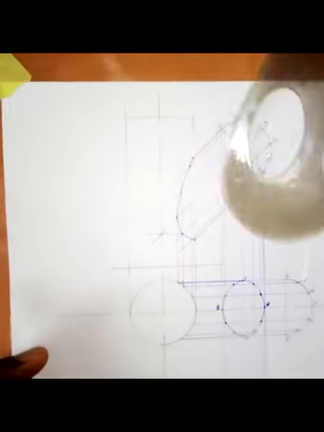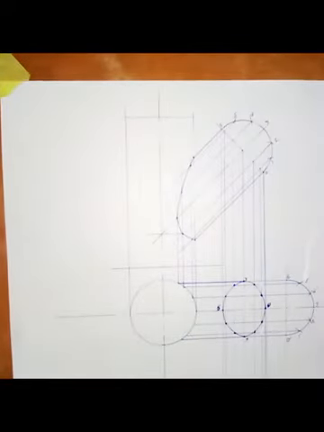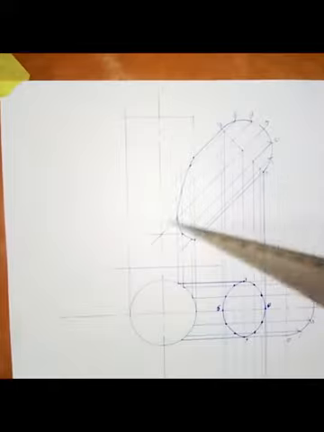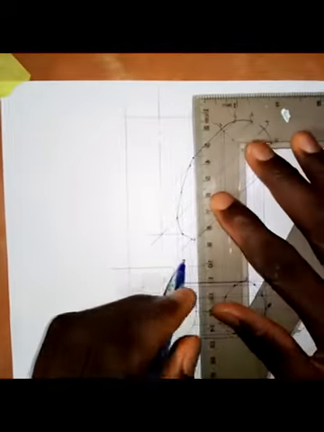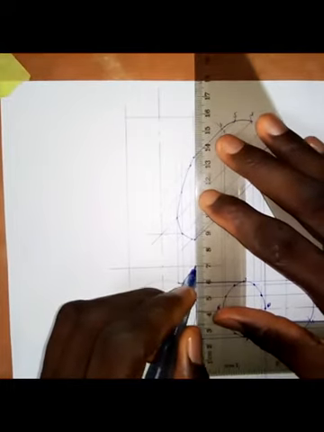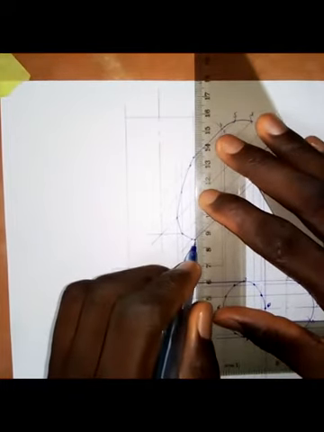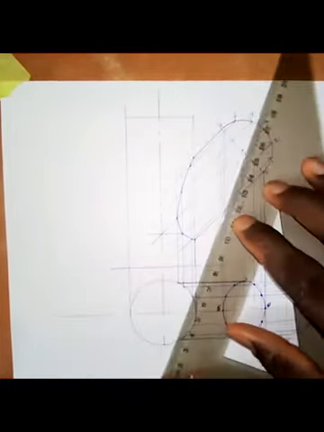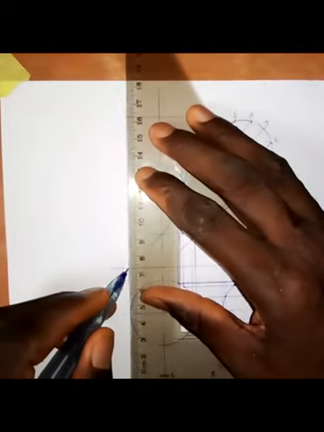Okay, so this is it. So we have drawn the curve of intersection. So I need to make it more feasible. So I'll take this edge.